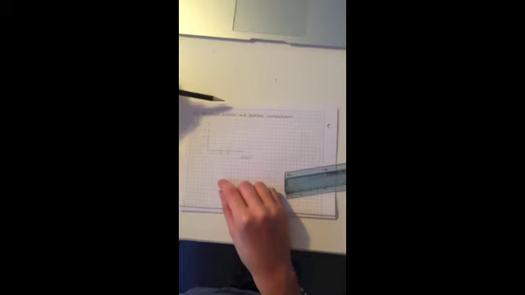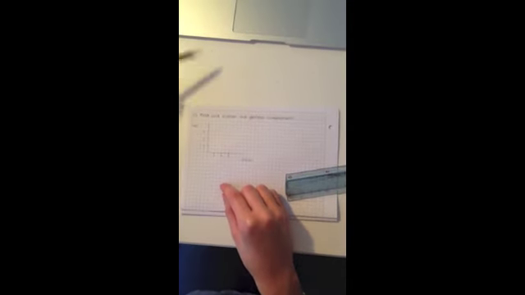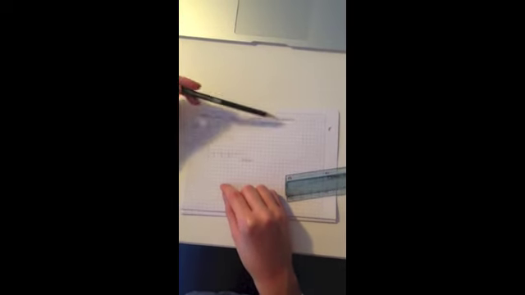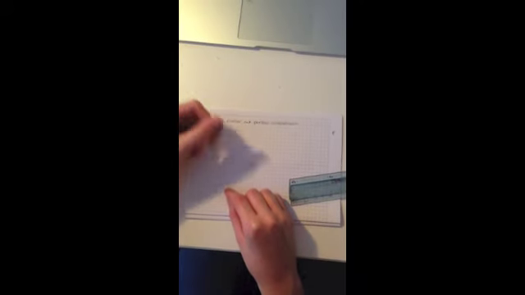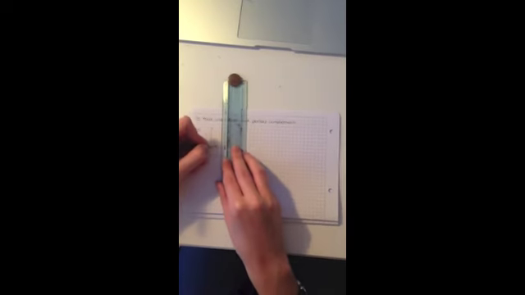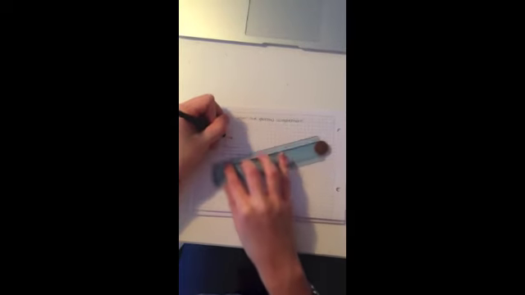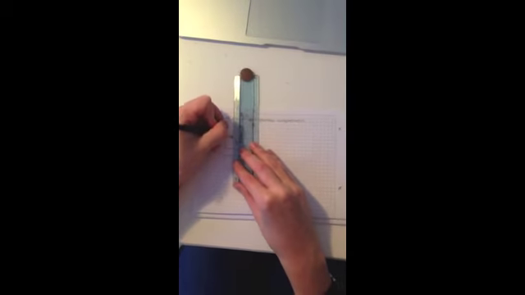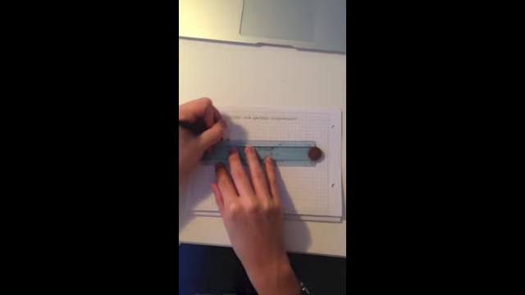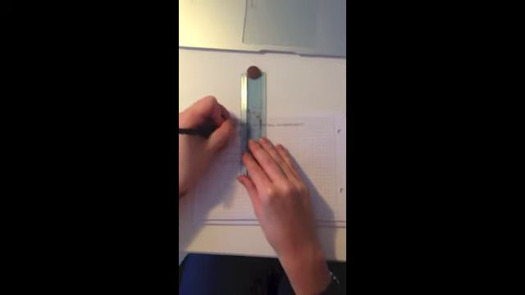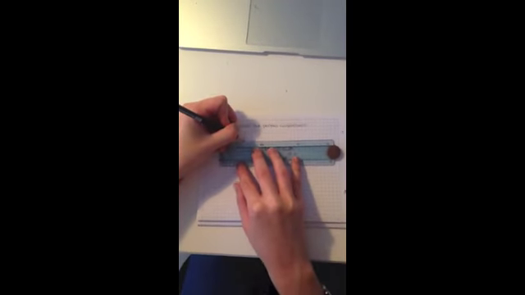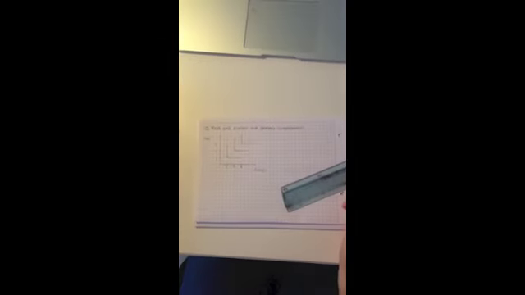C. Food and shelter are perfect complements. As mentioned in the theory part, if two goods are perfect complements, one is useless without the other. Thus, the shape of the indifference curves will look something like this. And that would be your indifference curves for perfect complements.